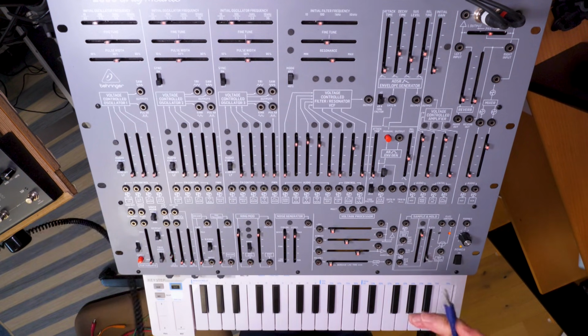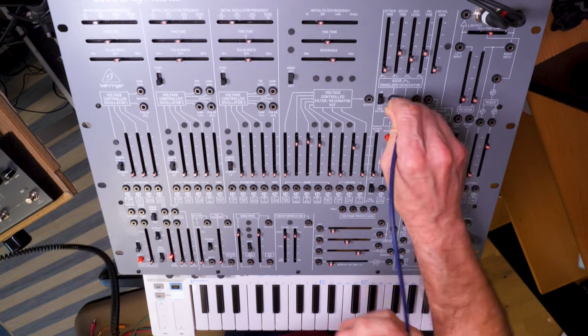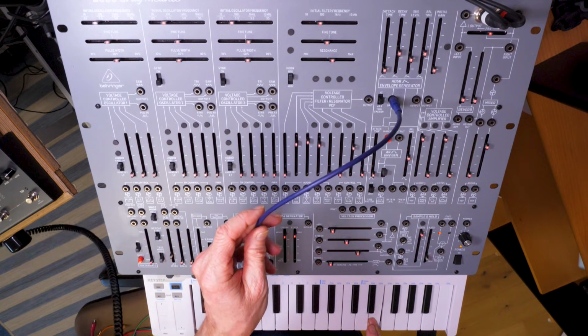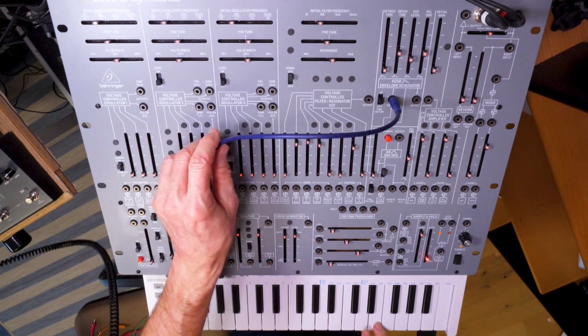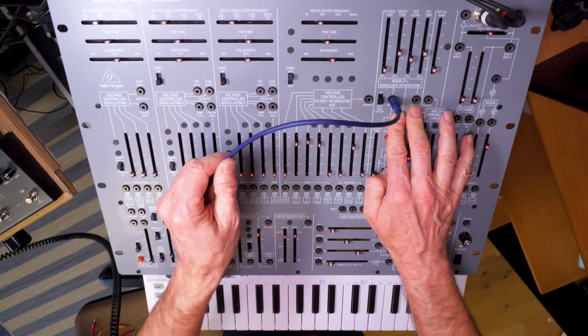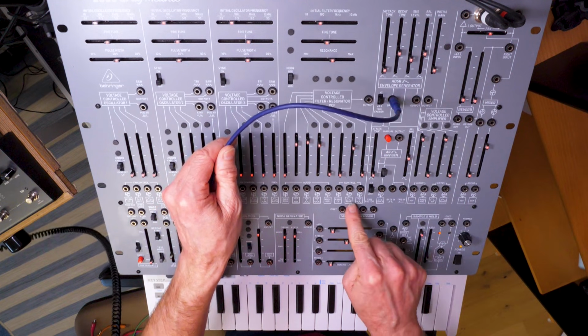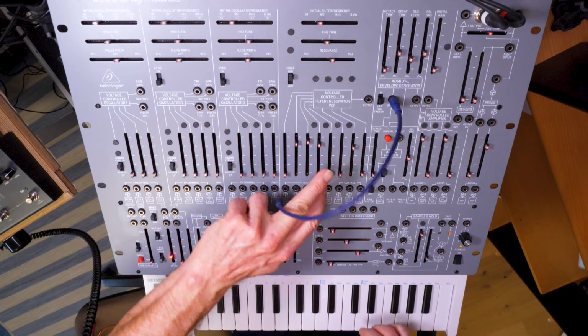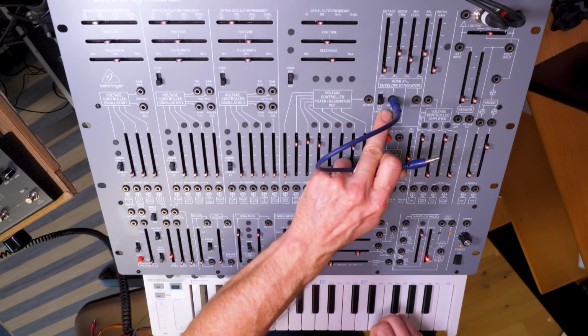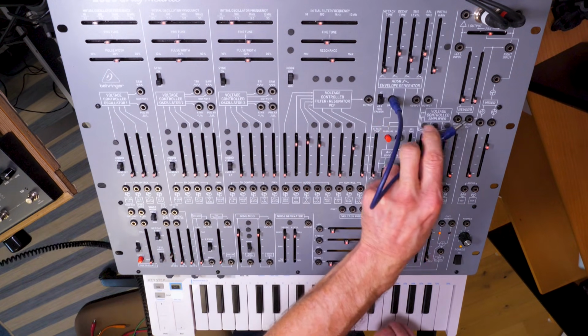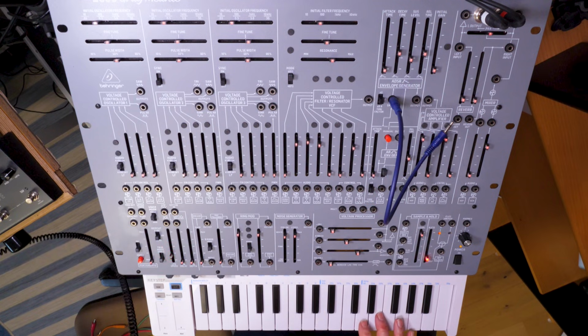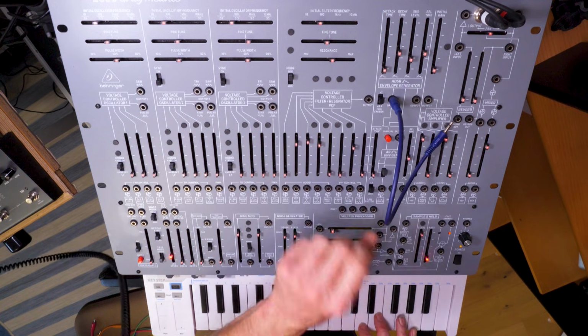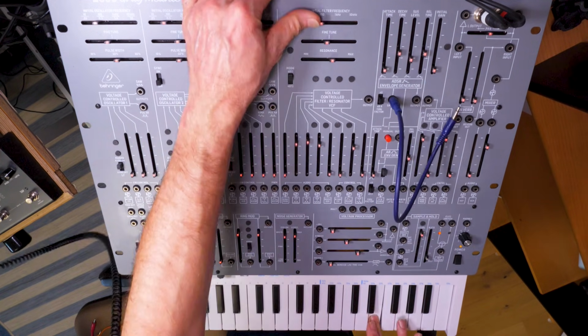When I plug a cable into the gate input, the connection from the ADSR to the filter is broken. So that means when a cable is plugged into this gate input, then only the AR is being triggered. So I open the filter.